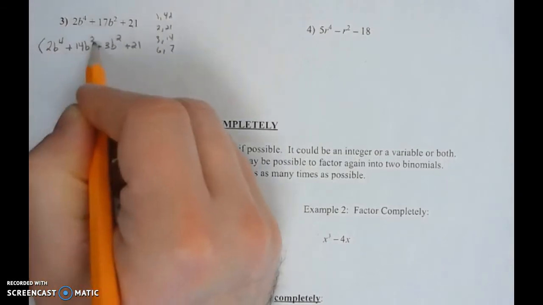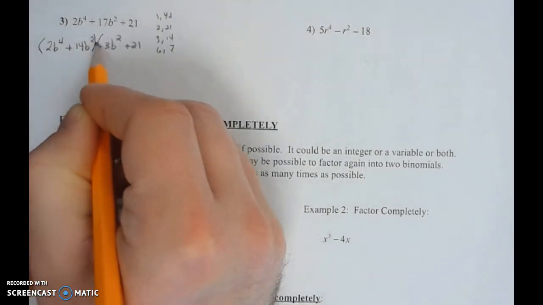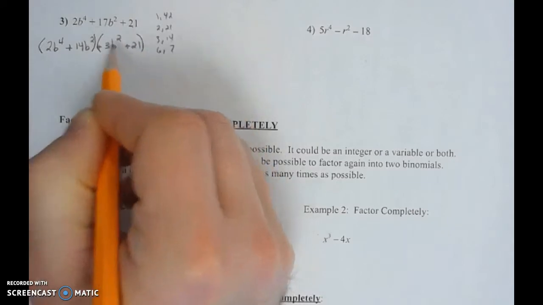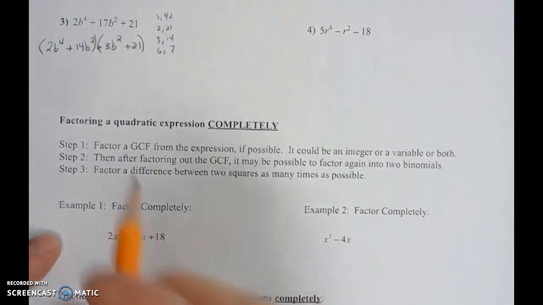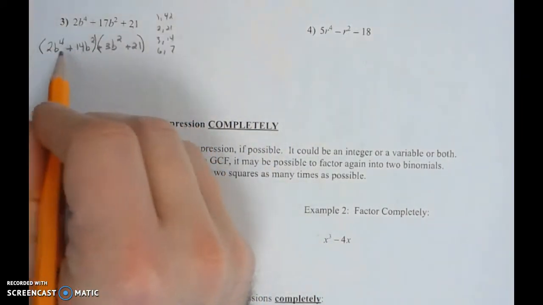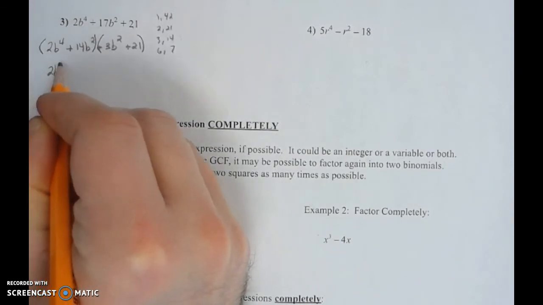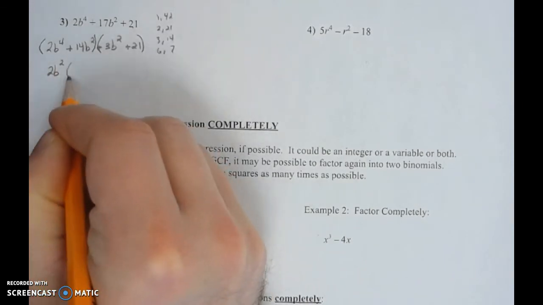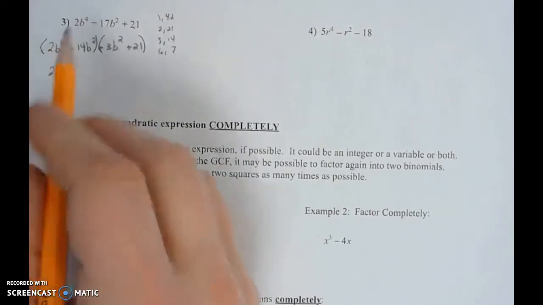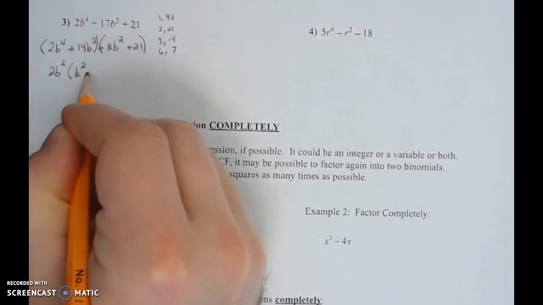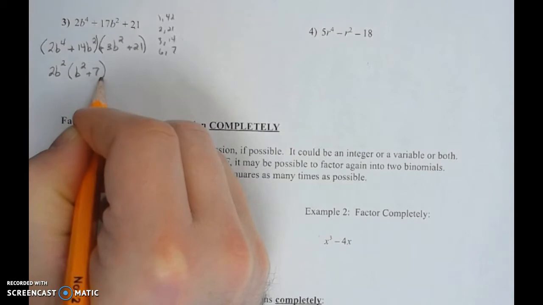So I'm going to treat this as one set, and this as another set, and I'm going to factor out the GCF in each part. The GCF of the first set here is going to be 2b to the second power. And when you factor out 2b to the second power, that's going to leave you with b squared plus 7.